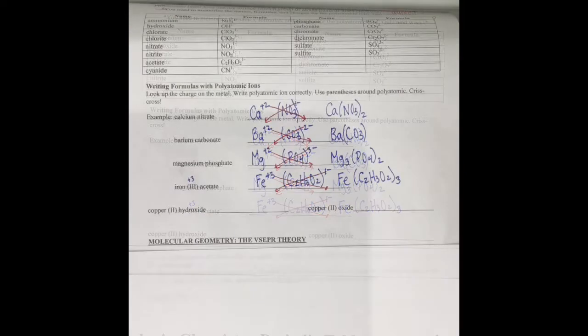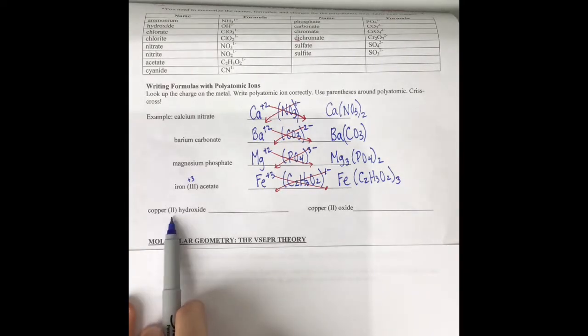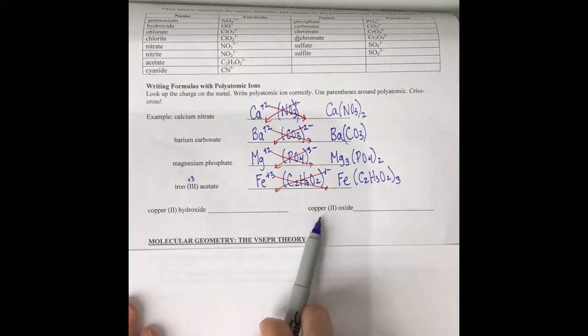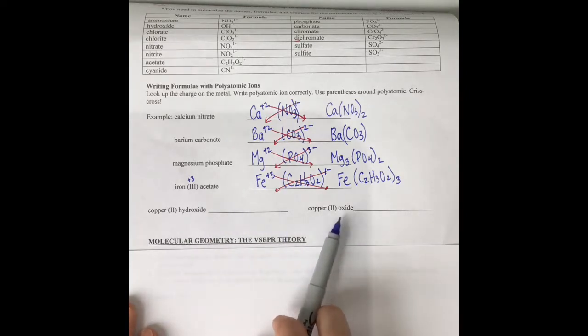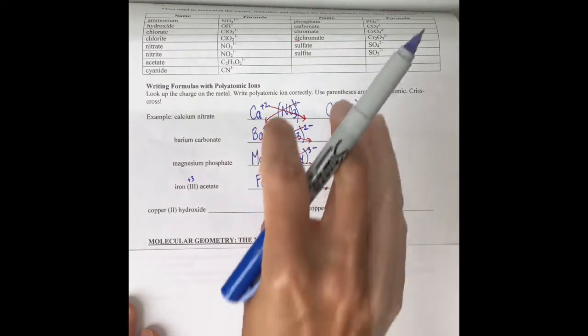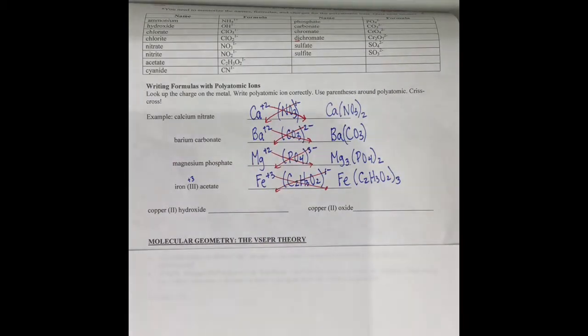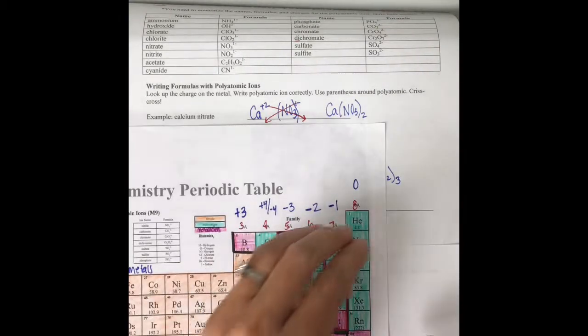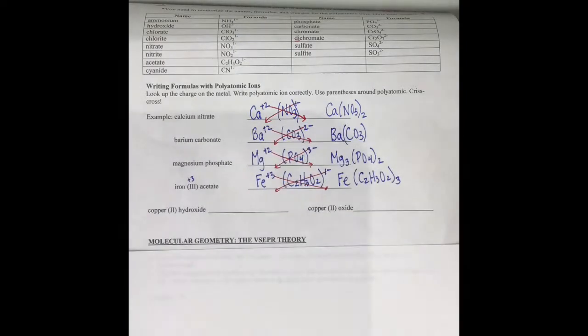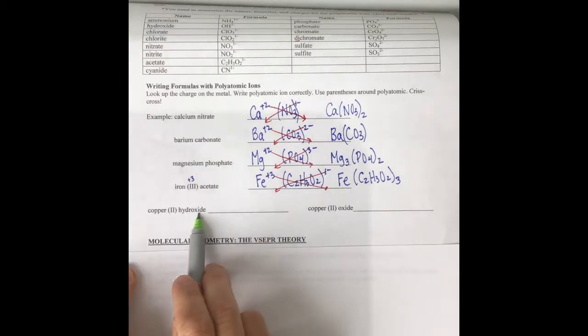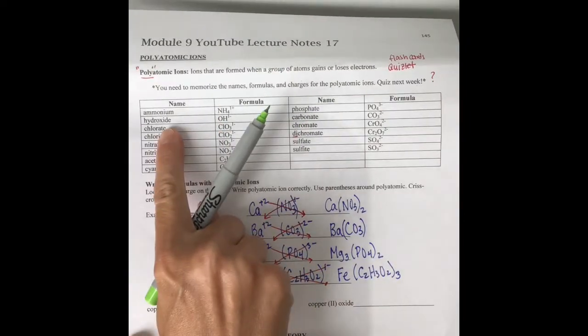Okay? All right, for these last 2 practice problems in this section, we're going to be writing the formulas for copper 2 hydroxide and copper 2 oxide. Now that we know how to write formulas with polyatomics and how to write formulas with regular nonmetals, it's important that you pay attention to what the question is asking. Okay, in this first problem, hydroxide is one of your polyatomics.